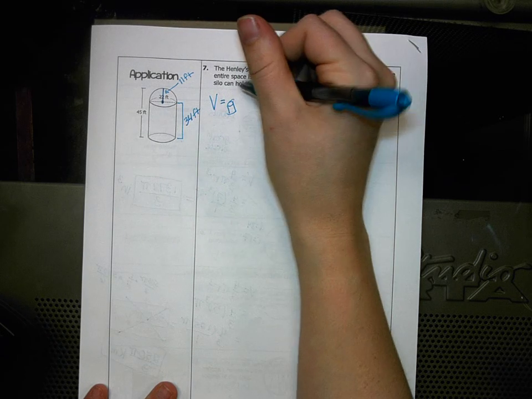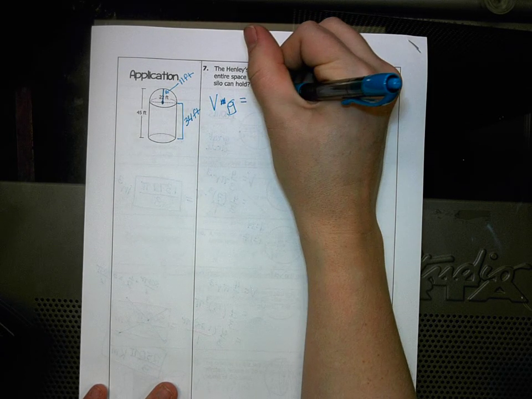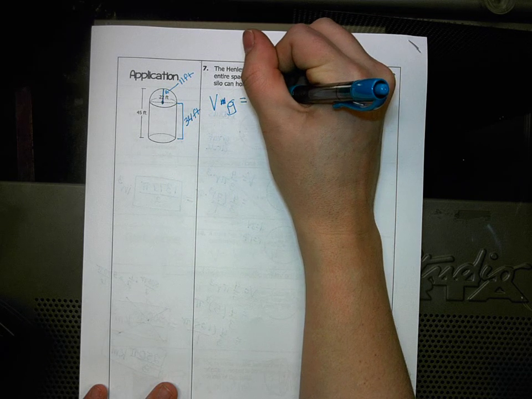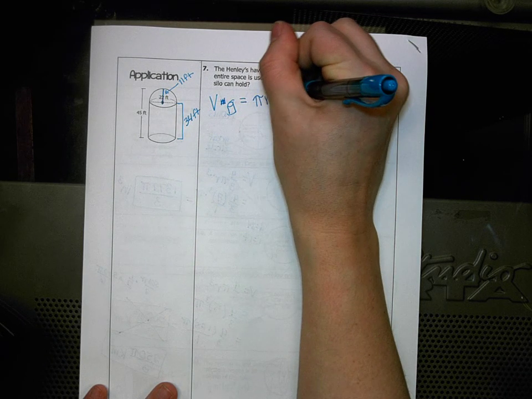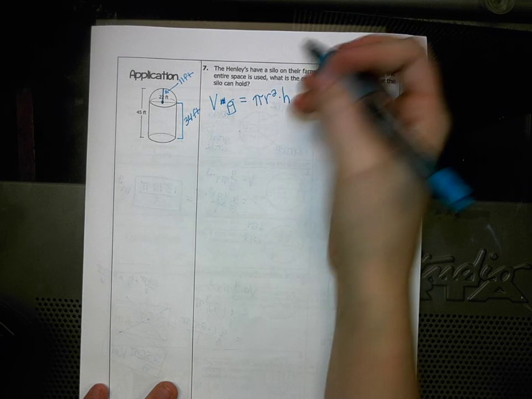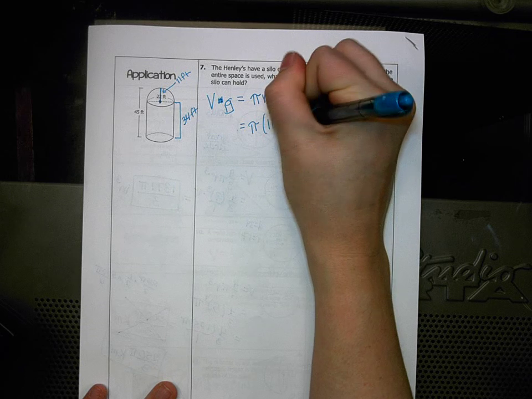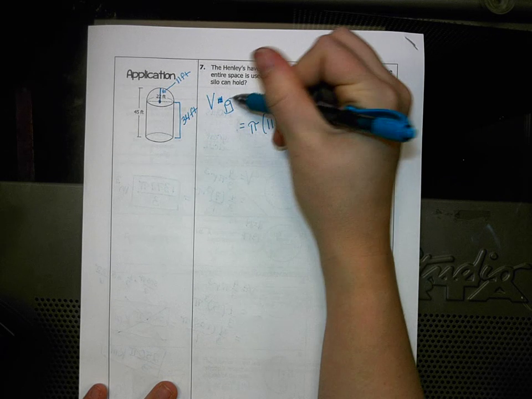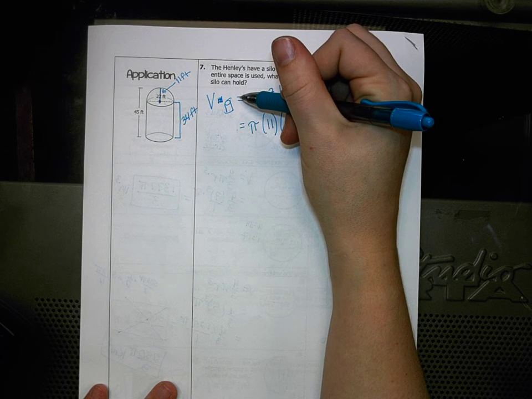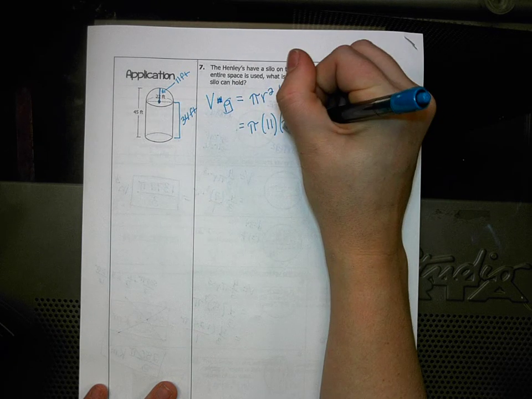add them together. So the volume of the cylinder is the area of the base, which is pi r squared, times the height. Well, my radius is 11, and my height of my cylinder is 34 feet.